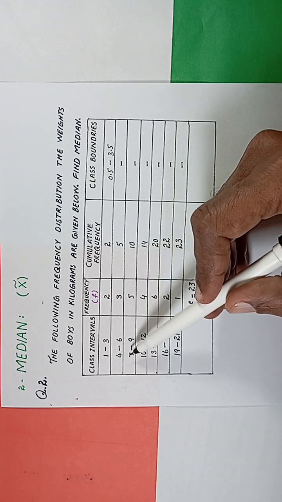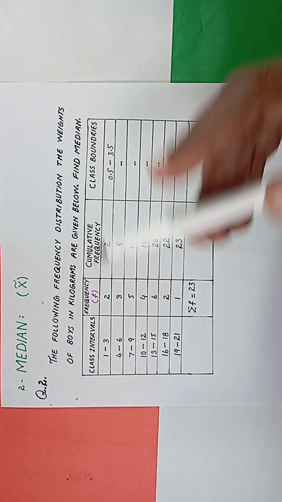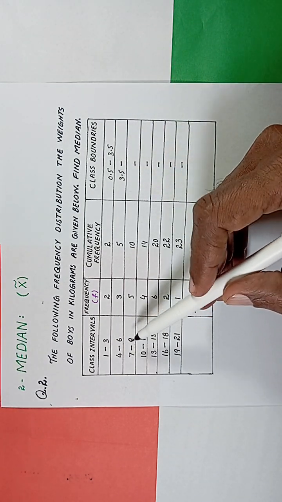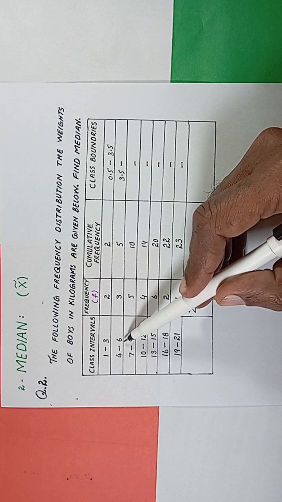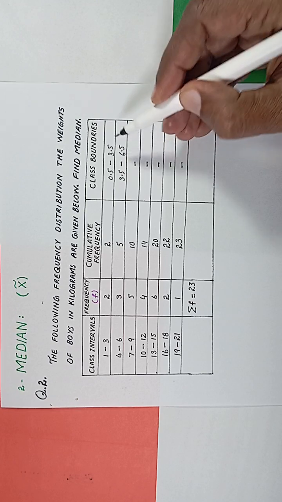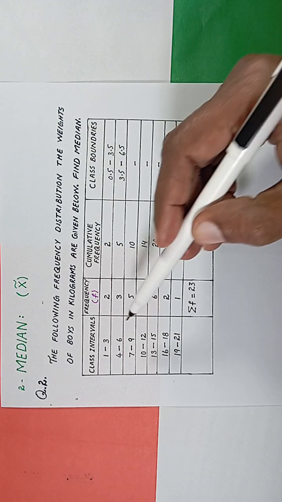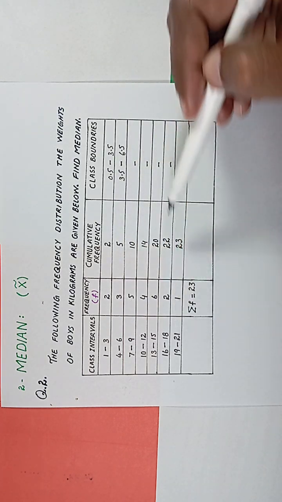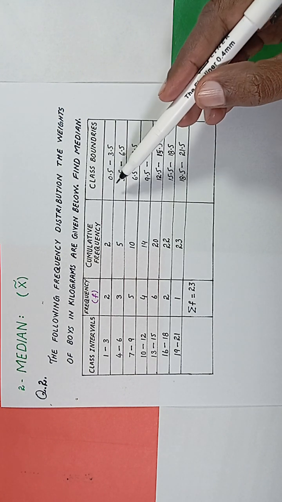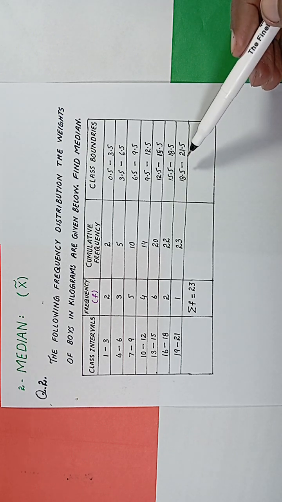Likewise, we subtract 0.5 from 4 and we get 3.5, and we add 0.5 in 6 and we get 6.5. In this way we calculate the class boundaries for all class intervals. So here we get the class boundaries for all class intervals.